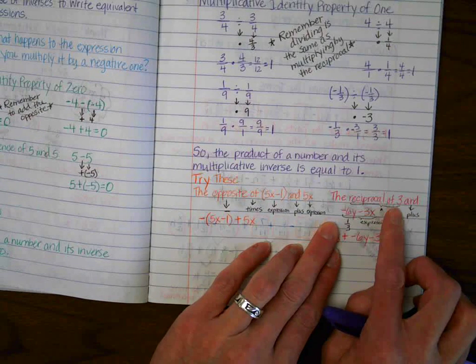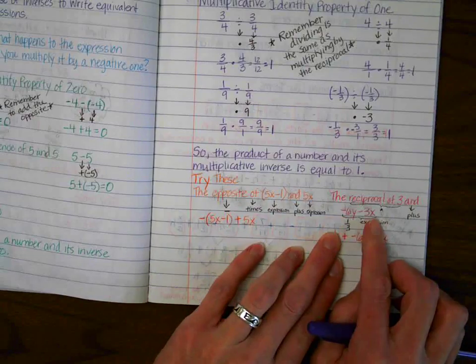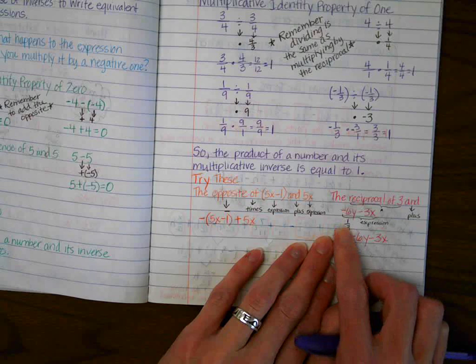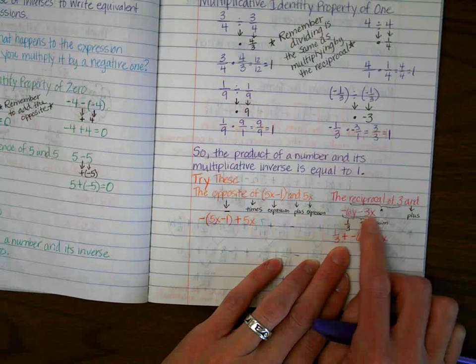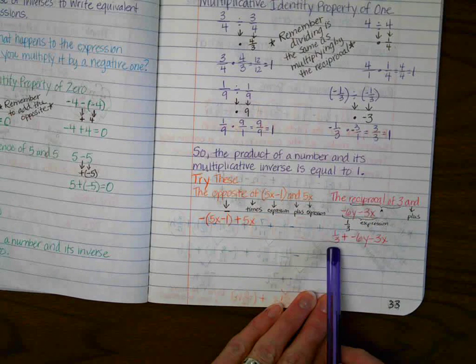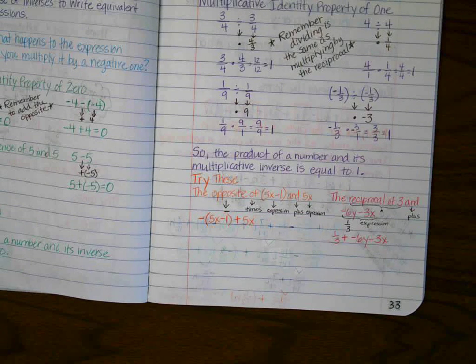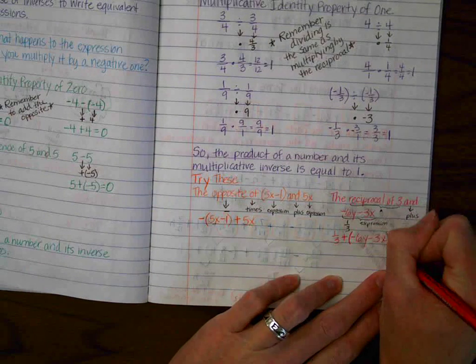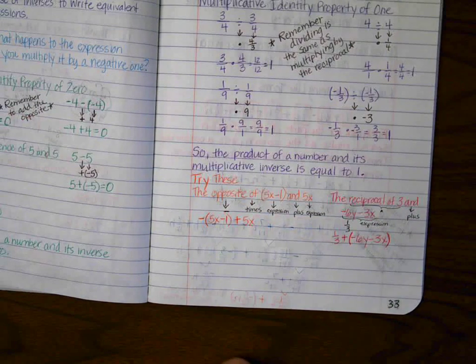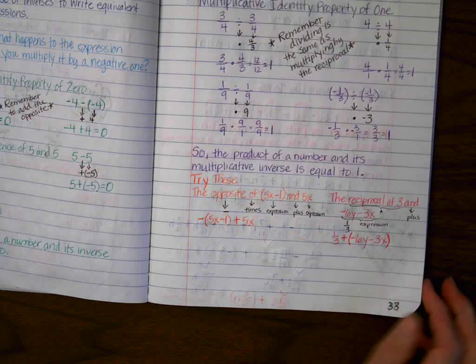Okay? The reciprocal of 3 and negative 6y minus 3x. So the reciprocal of 3 is 1/3, right? And means plus, and negative 6y minus 3x is an expression. So we would have 1/3 plus the quantity negative 6y minus 3x. Okay, so we'd have this. I'm going to put this inside of parentheses so we don't get confused by that. All right, so you're going to try simplifying those down into the smallest form you can.